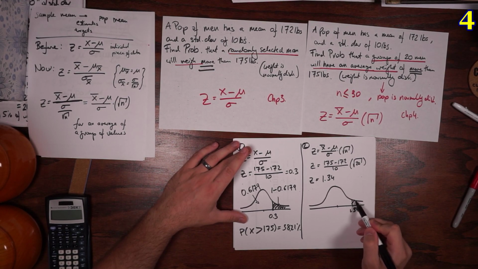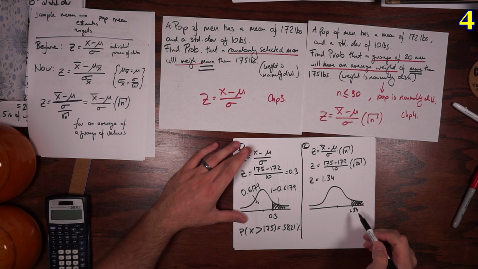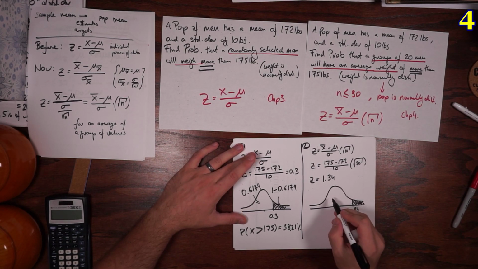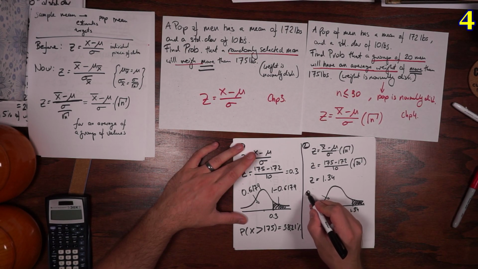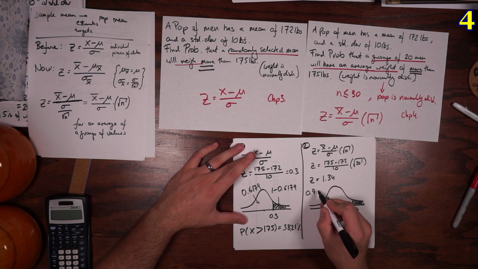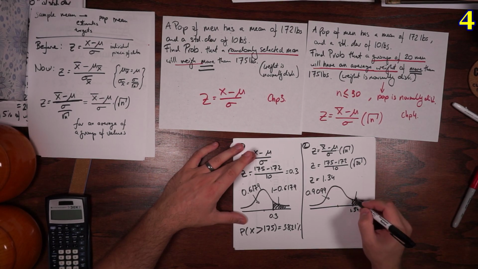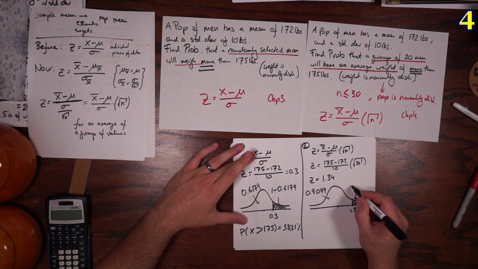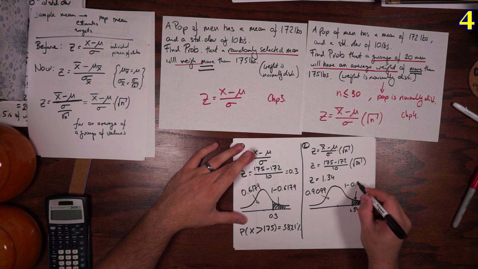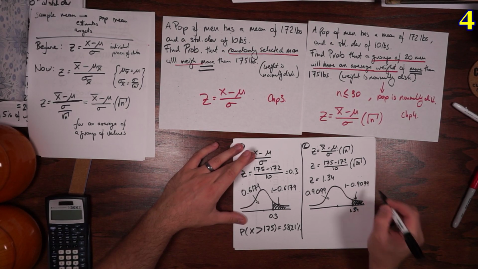We want more, so in this section, we look up 1.34 and we get that this area is 0.9099, which means that this area right here is 1 minus 0.9099.